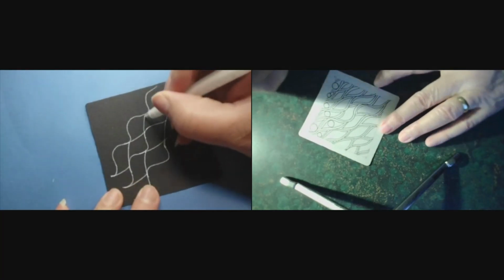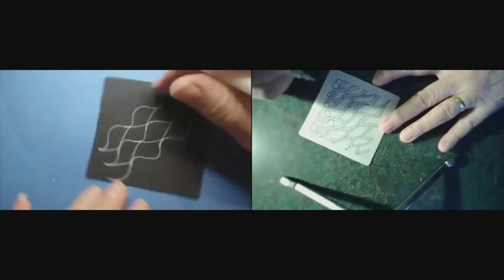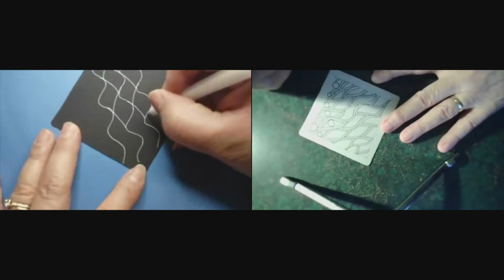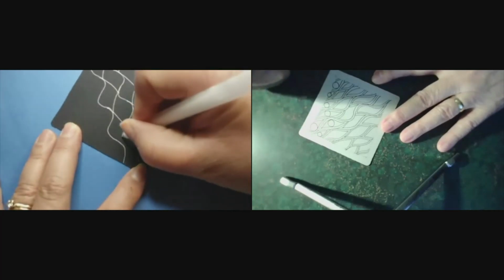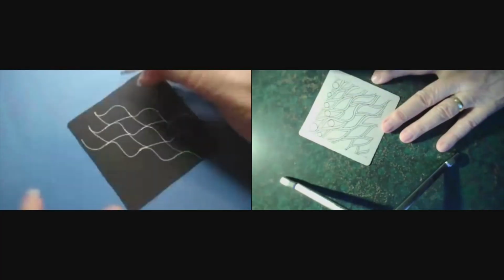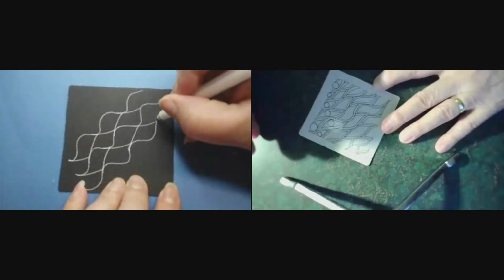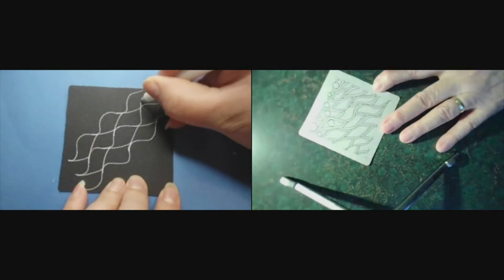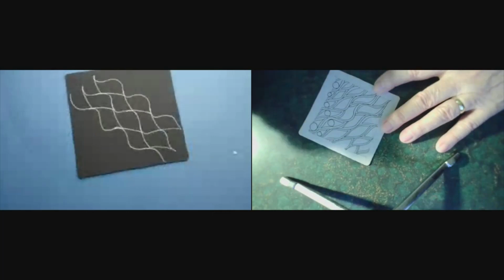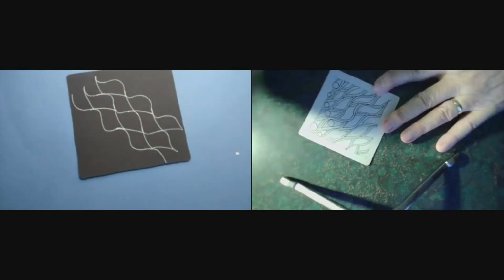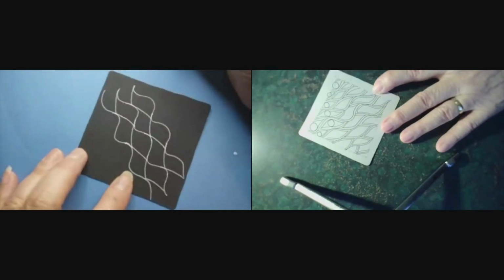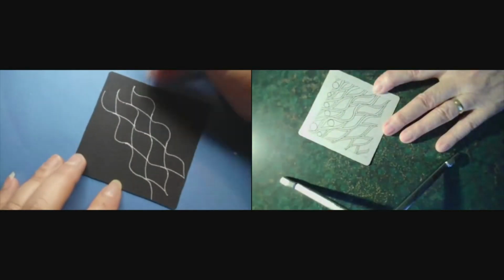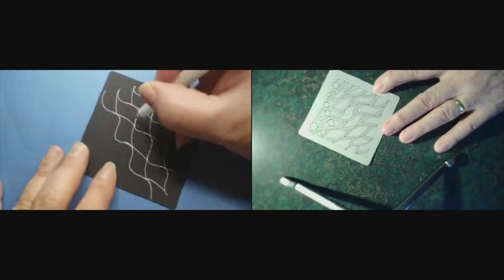Does that make sense? I think this is one where everybody's just going to have to find the easiest way for them to do it themselves. I found it easier to just leave it without flipping my tile and go from right to left, and then from left to right on the next row, without flipping: up, up, up, down, down, down, up, up, up, down, down, down.